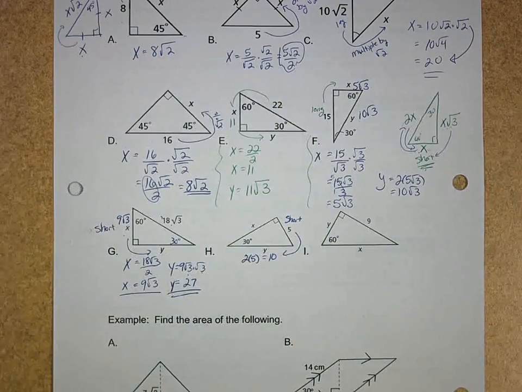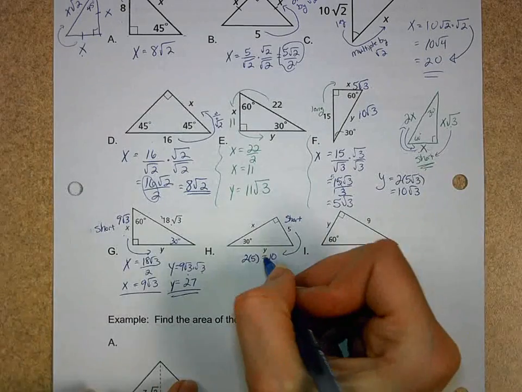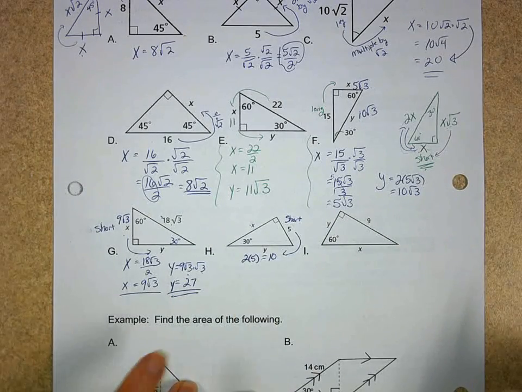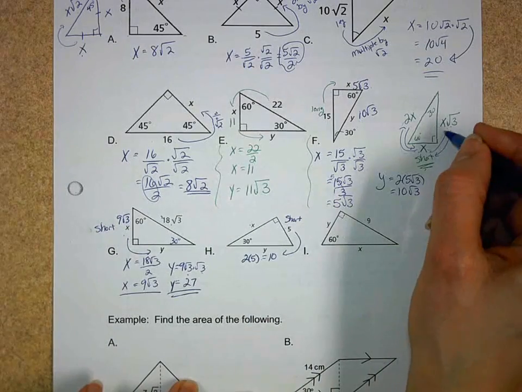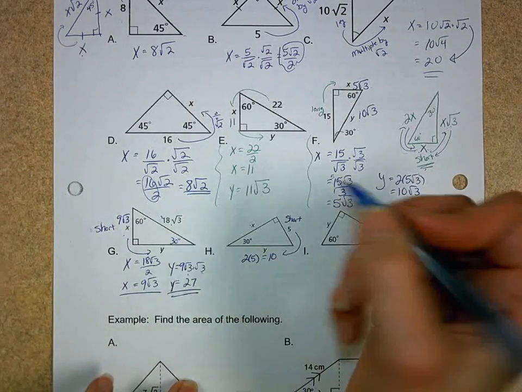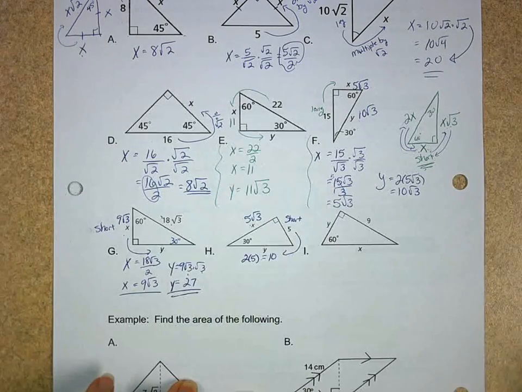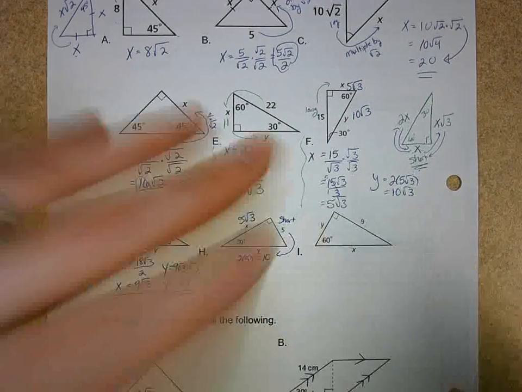How do I go to long leg? Do I go hypotenuse to long leg? I should hear a scream. No! We need to go from short to long, and to go short to long you multiply by root 3. So that's going to be 5 root 3. All right, let's look at this last one here.